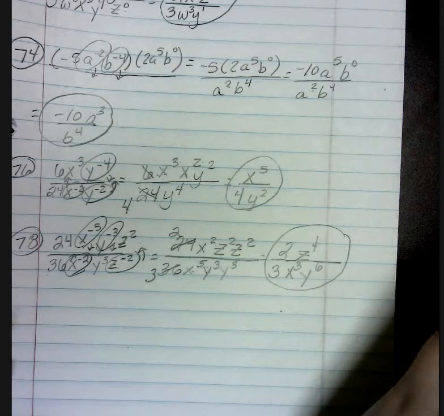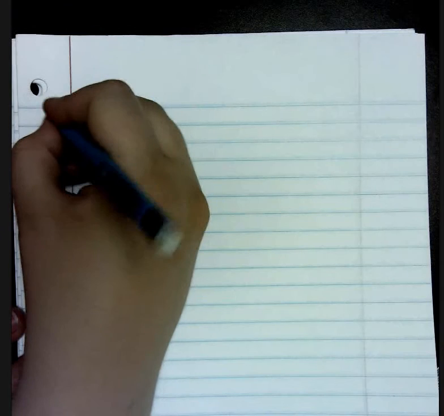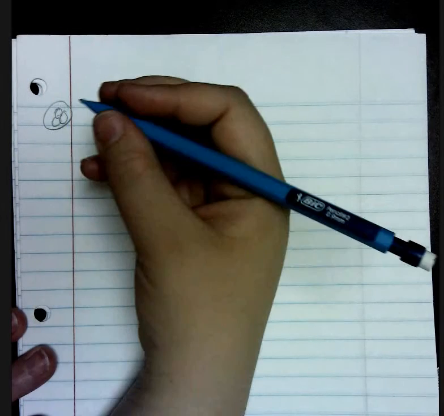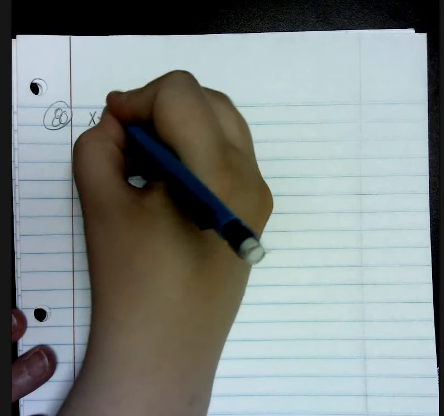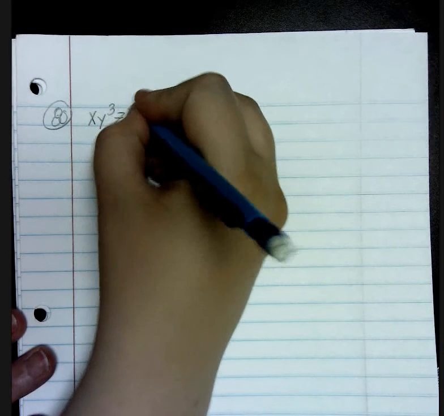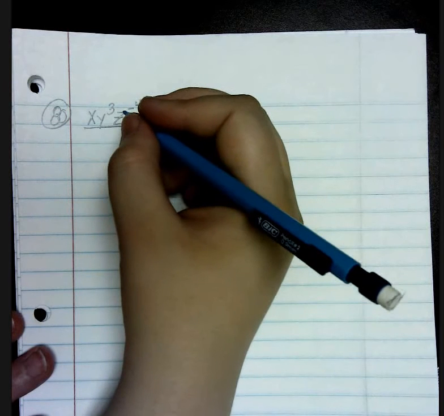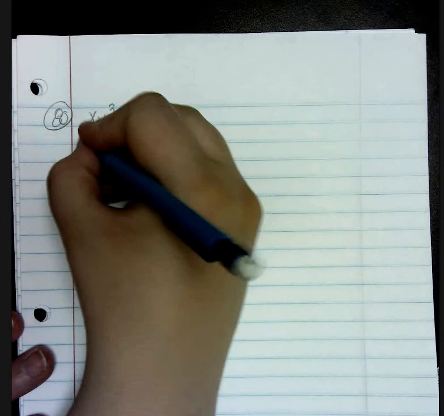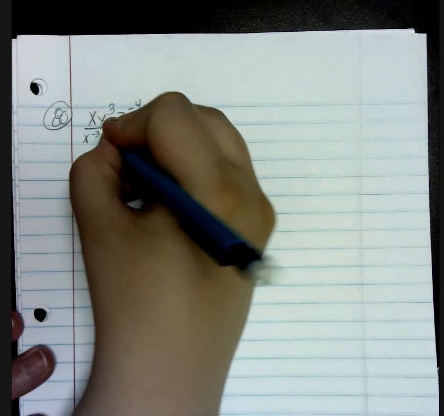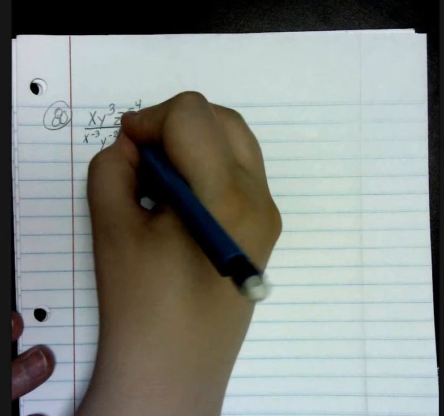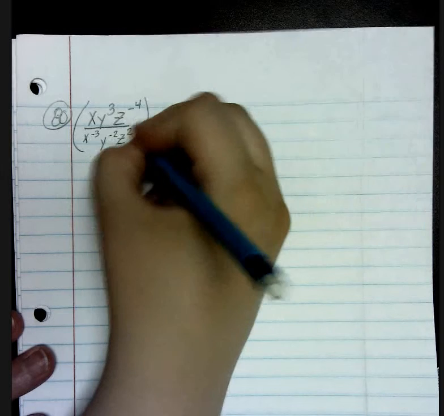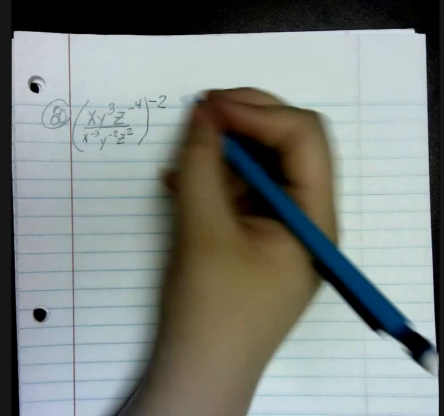Now number 80. It says I have x, y to the 3, z to the negative 4 over x to the negative 3, y to the negative 2, z to the 2, all raised to the negative 2 power.